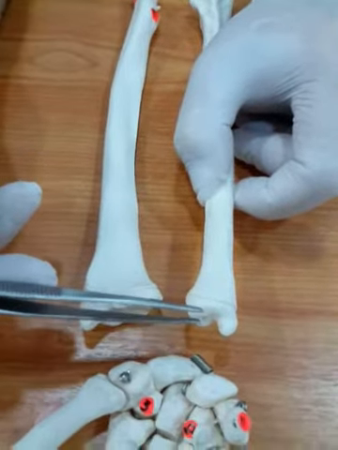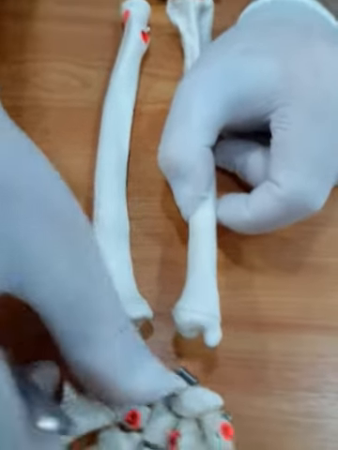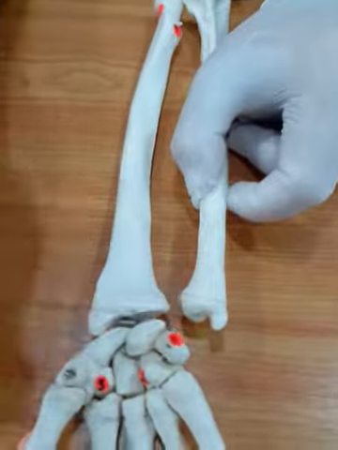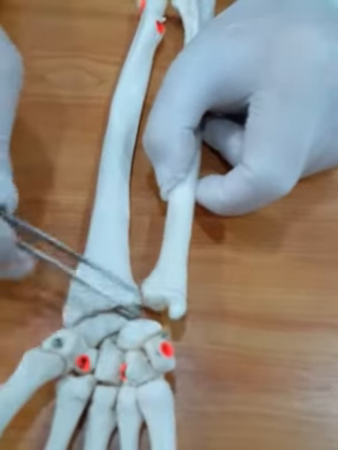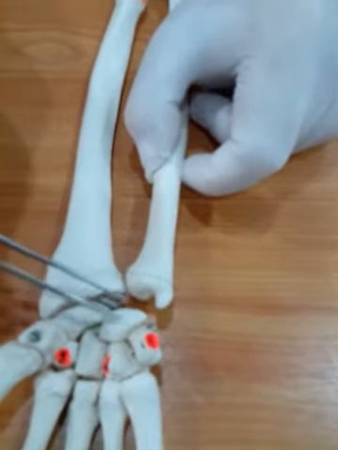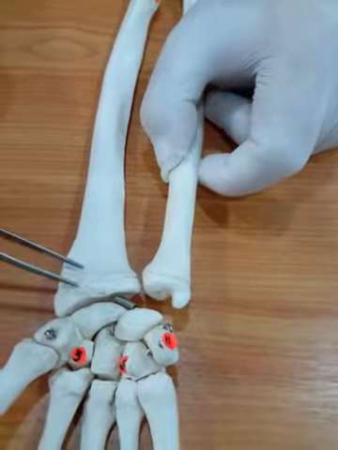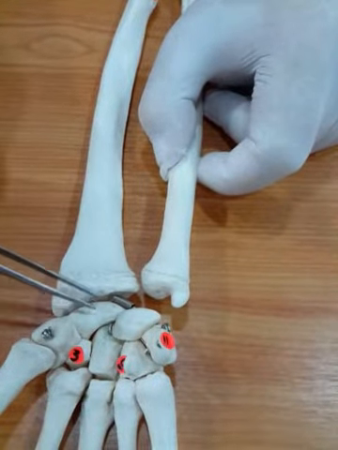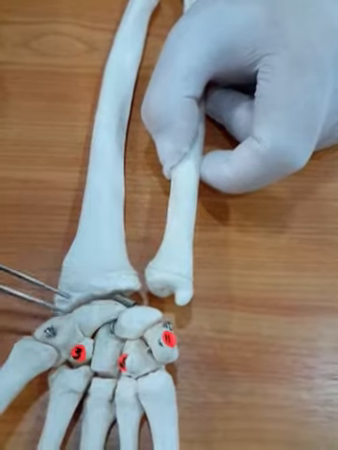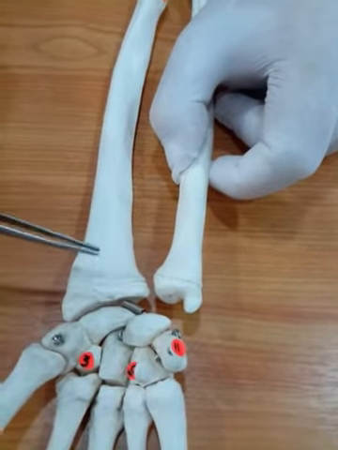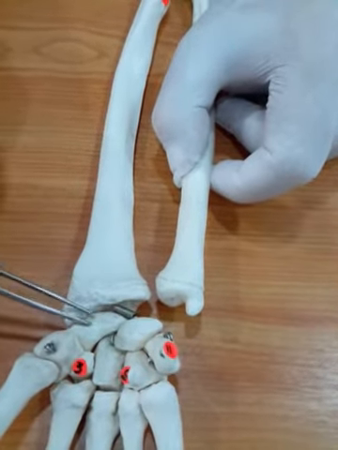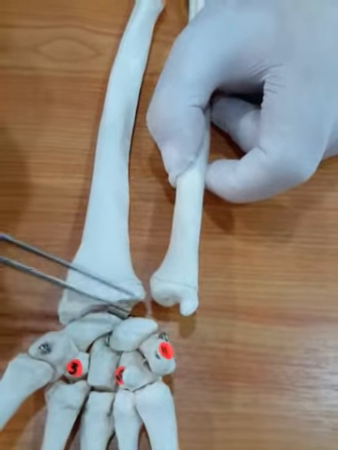A very important point: the ulna doesn't articulate in the wrist. There is a cartilage here that separates the ulna from the wrist joint, while the radius is the one responsible for forming the wrist joint. The wrist joint is composed of the articulation of the radius with the scaphoid and the lunate, while the ulna is not included in the wrist joint.